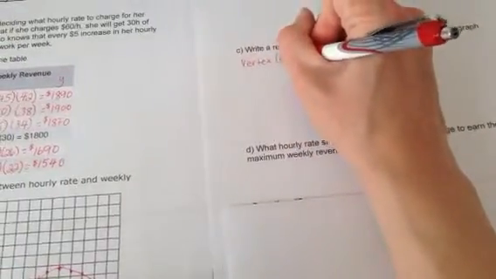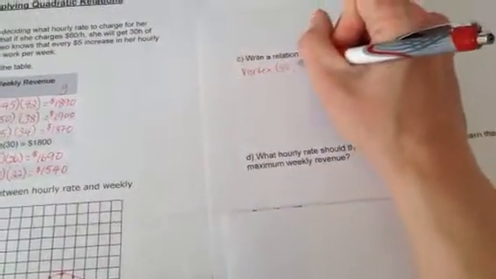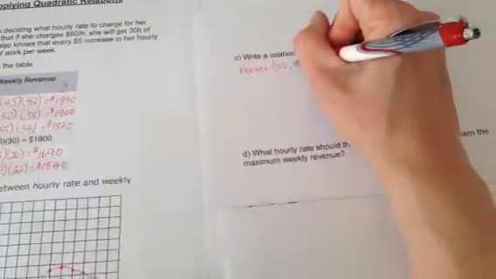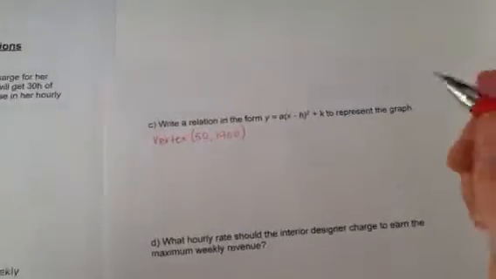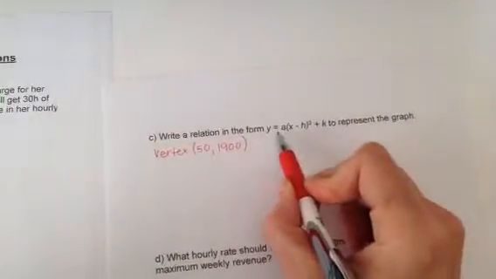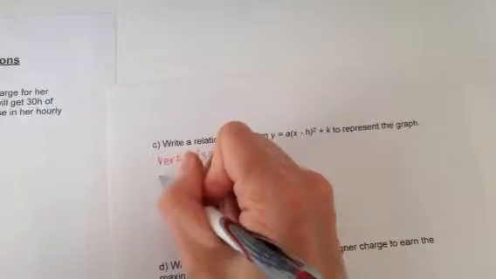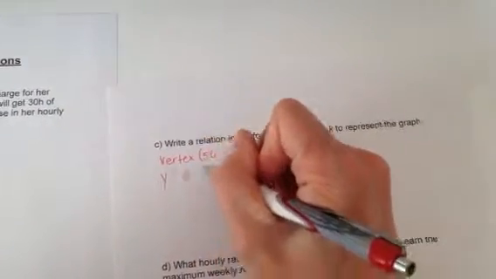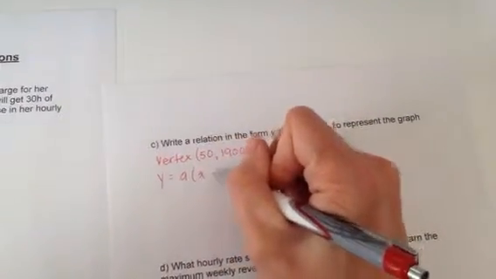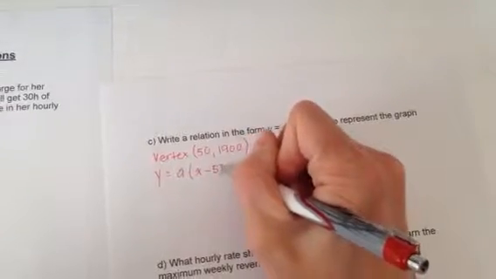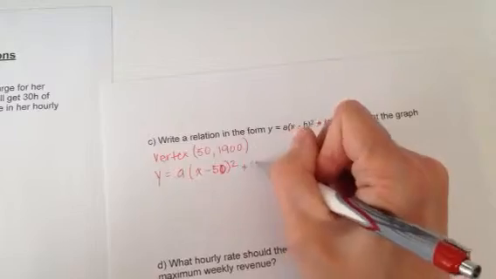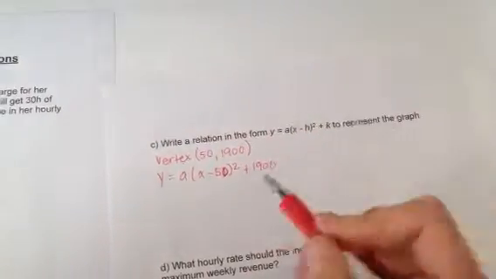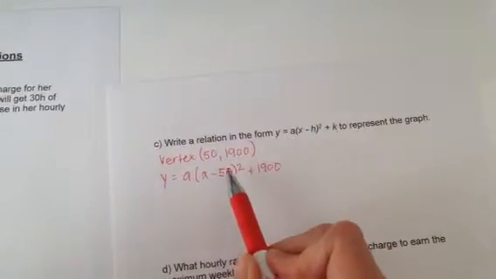We know that our vertex occurs at $50 an hour and she gets $1,900. Knowing your vertex is going to help you write this equation. So if we plug this into our equation, our vertex, we've plugged it in.